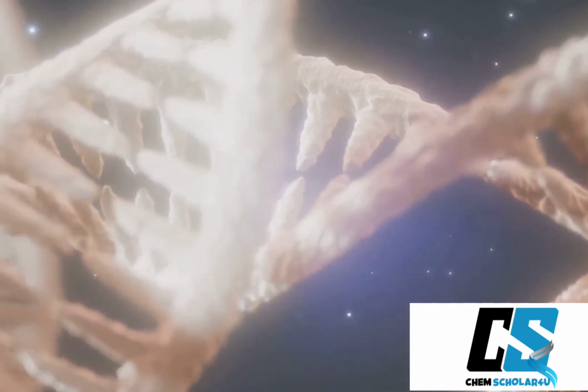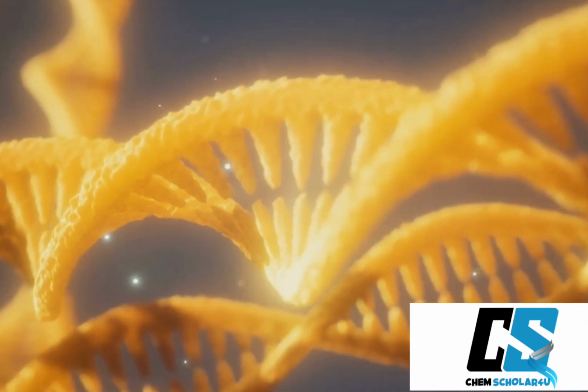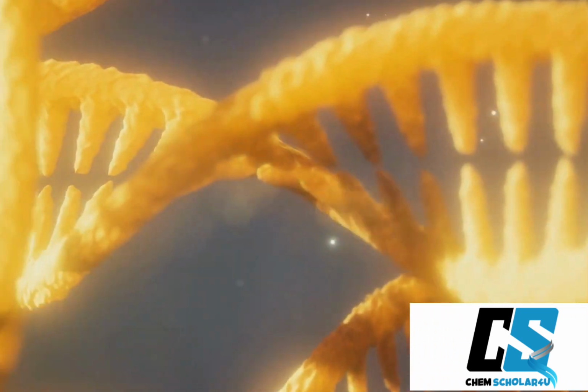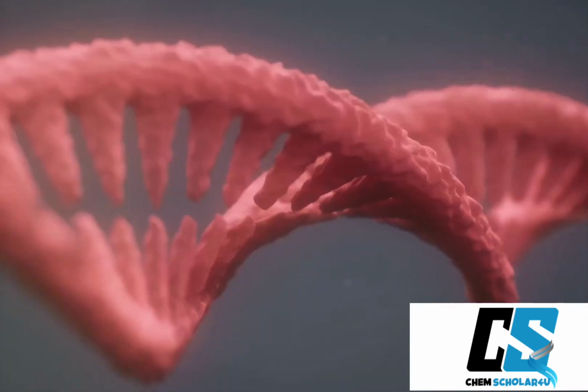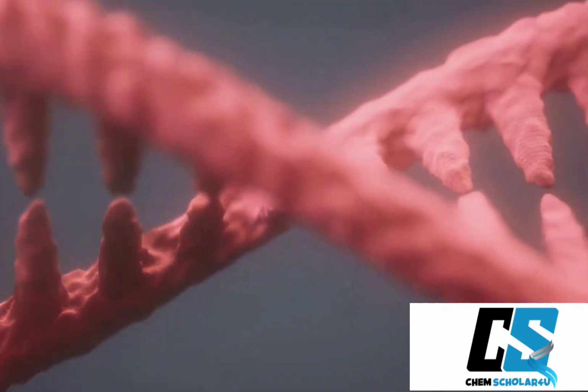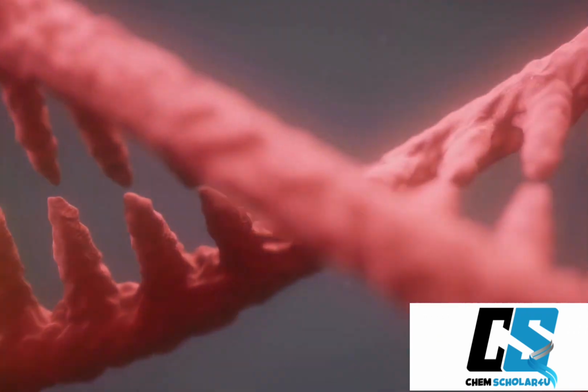It's what allows DNA to replicate itself accurately. When a cell divides, the two strands of DNA separate, and each strand serves as a template for building a new partner strand. The A's line up with T's and the G's with C's, ensuring that the new DNA molecule is an exact copy of the original.